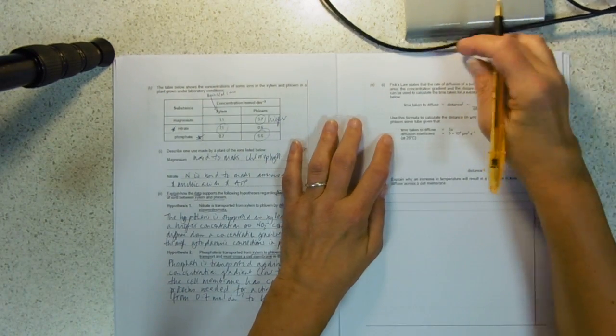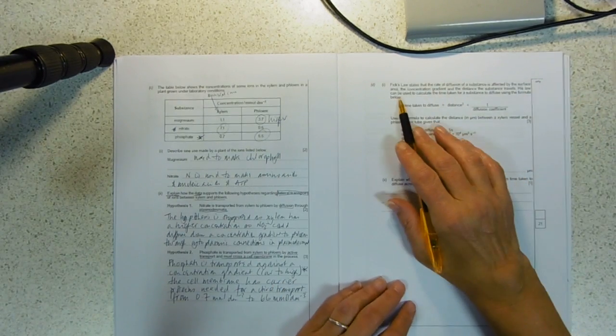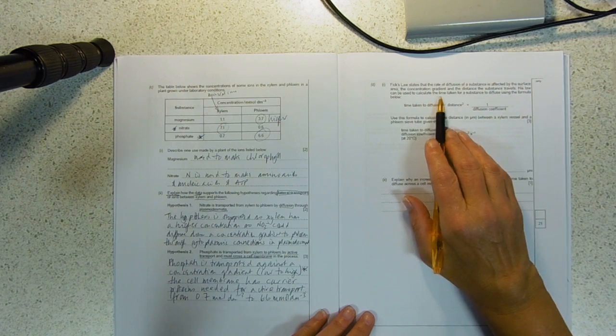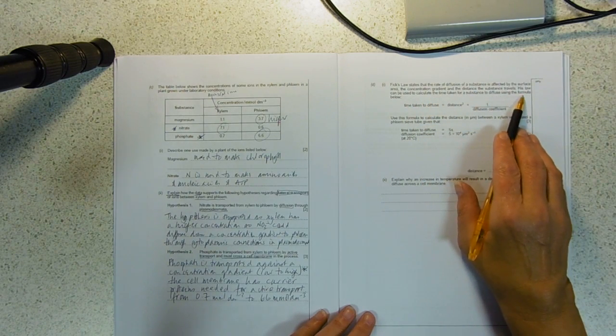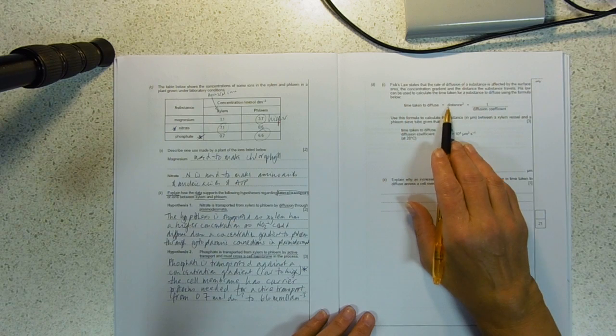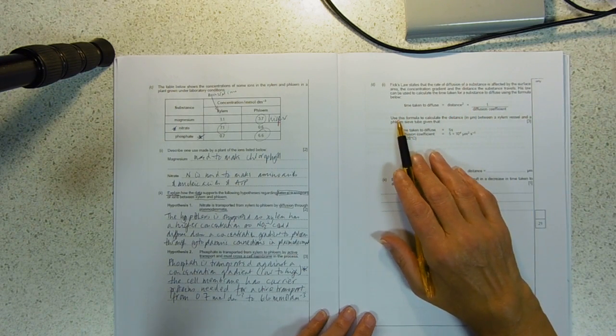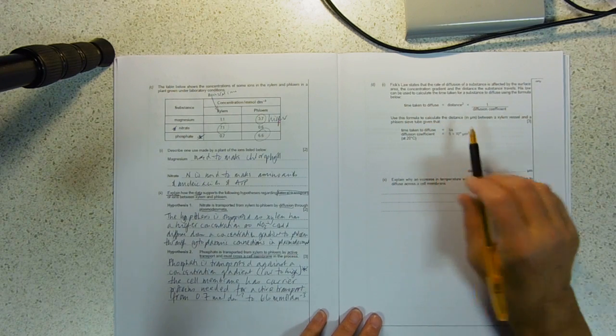Okay, Fick's law states that the rate of diffusion is affected by the surface area, concentration gradient, distance. His law can be used to calculate the time taken for a substance to diffuse using the formula below. Time equals the distance squared times 1 over the diffusion coefficient. Use this formula to calculate the distance.